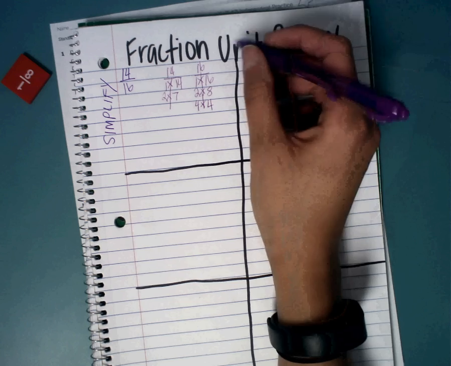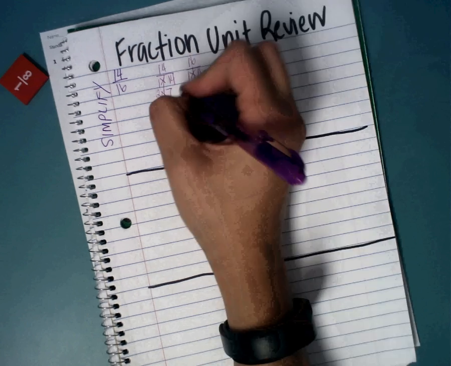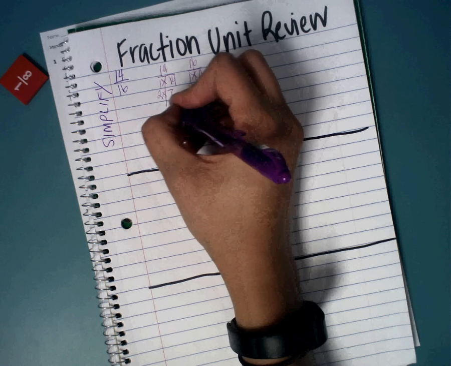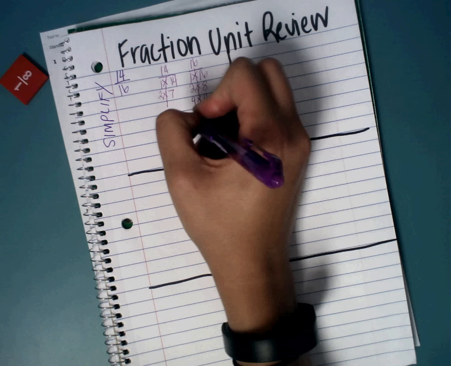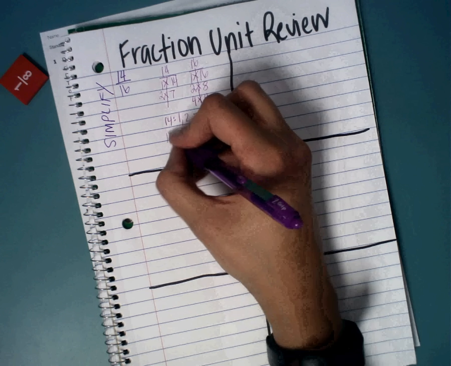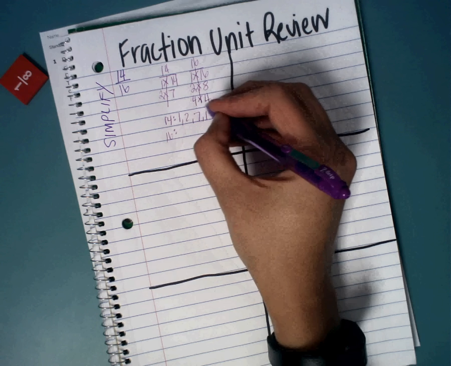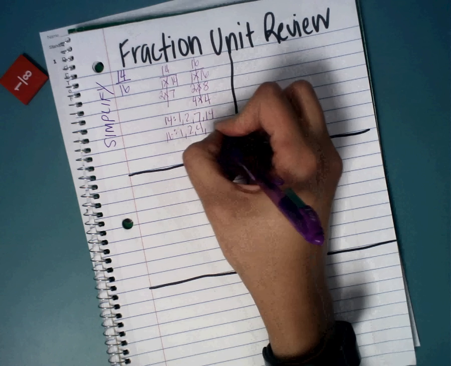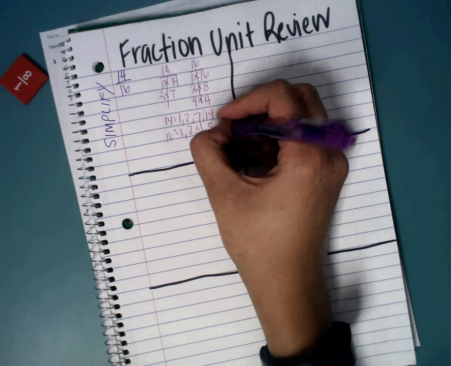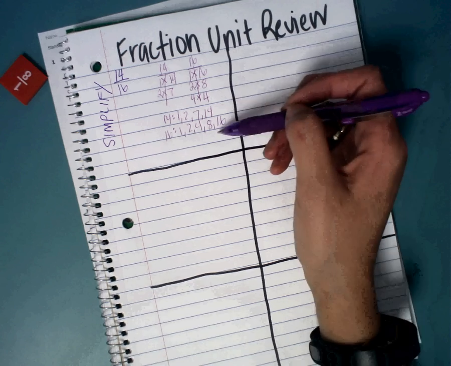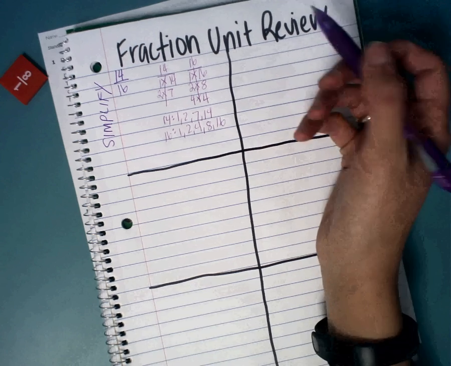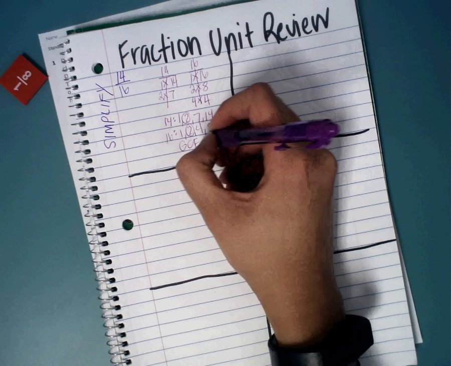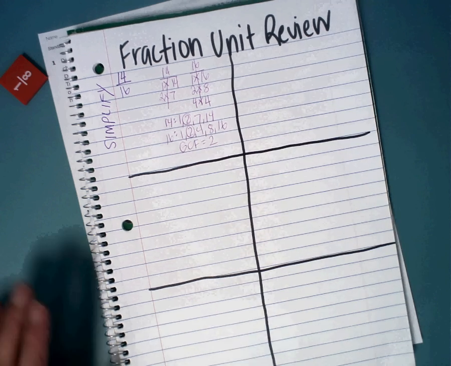Now that I've found my factors, I'm going to go ahead and list them, right? I'm going to list 14's factors: 1, 2, 7, 14. And I'm going to list 16's factors: 1, 2, 4, I already have 4, 8, 16. You don't have to list 4 twice. So what is the greatest factor that they both have? 2. So my GCF is 2.